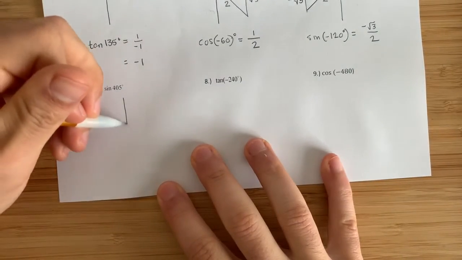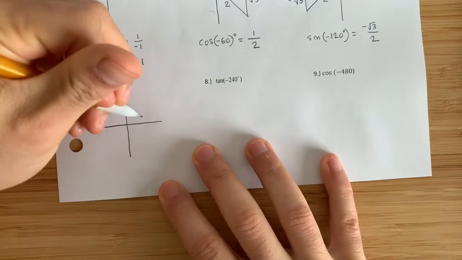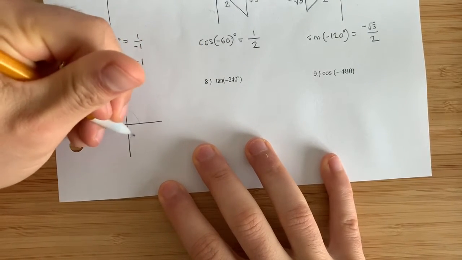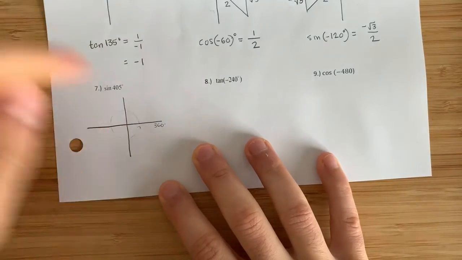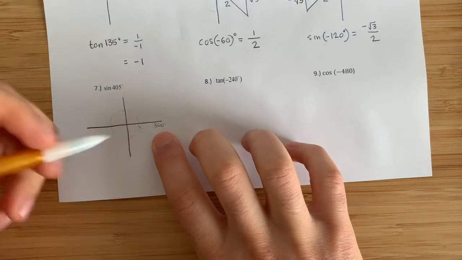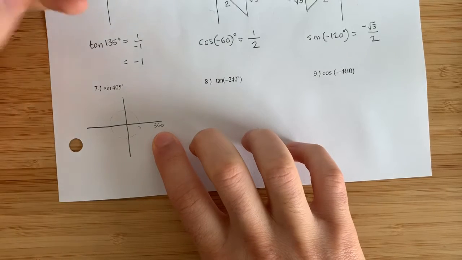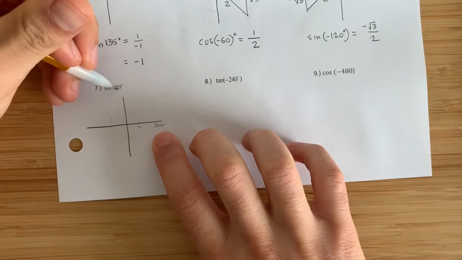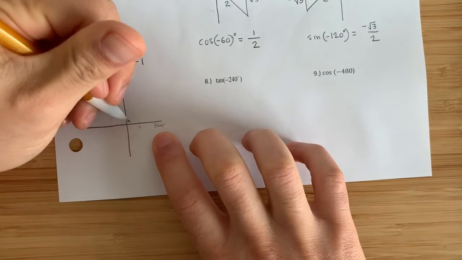Okay, number 7, 8, and 9 we'll try and do here. So 405 degrees is going around past 360, which is one revolution. So there's an excess here to go to 405. One complete time just takes us right back to the start at 360. To get from 360 to 405, the difference there would be an extra 45 degrees.